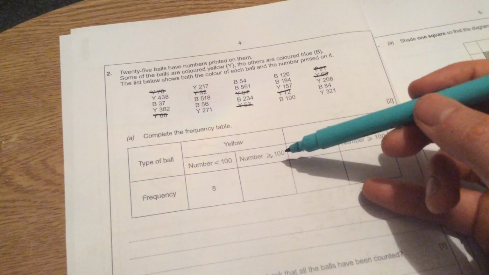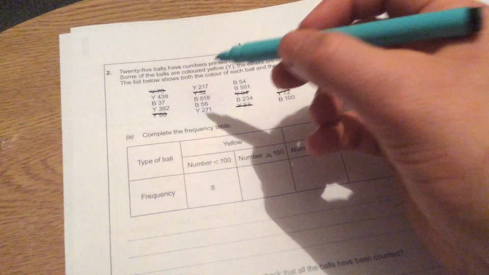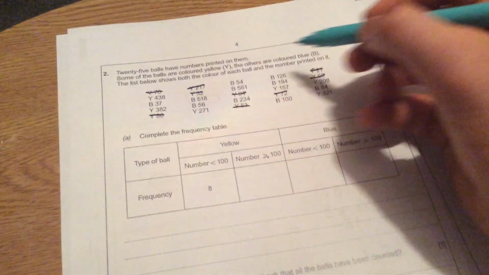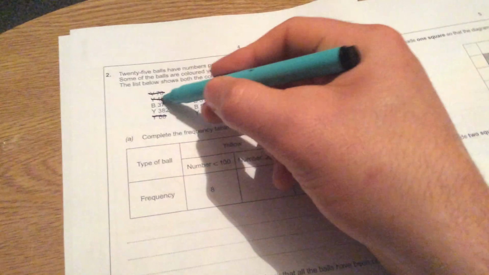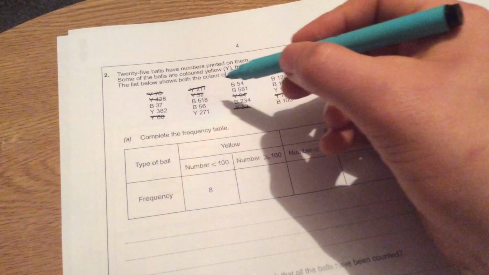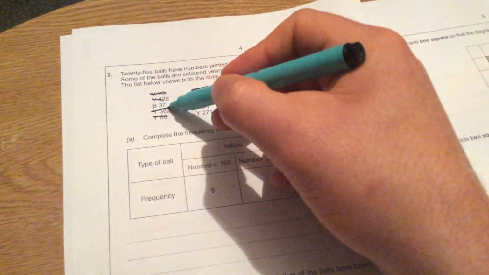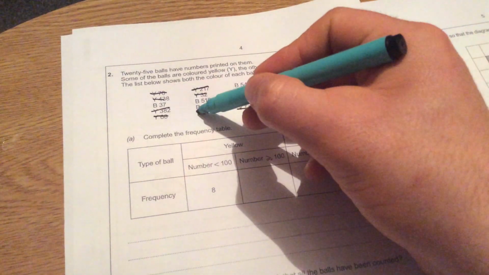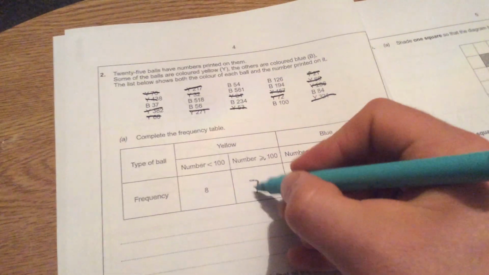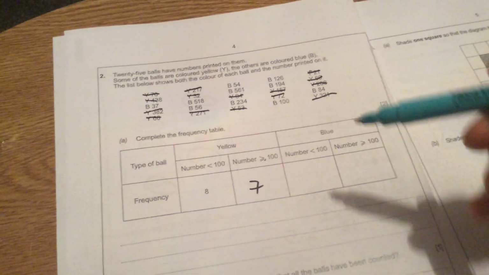So numbers greater than or equal to 100, but are also yellow. Okay, so I got 1, 2, 3, 4, 5, 6, 7. Okay, so 7 goes in this box. That's them done. Next is blue.